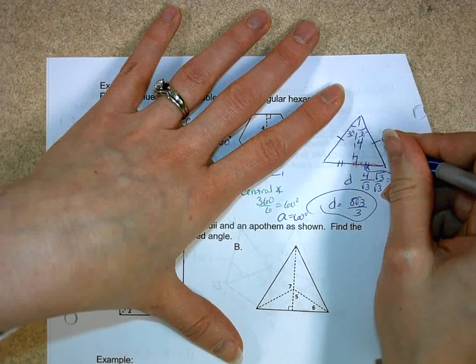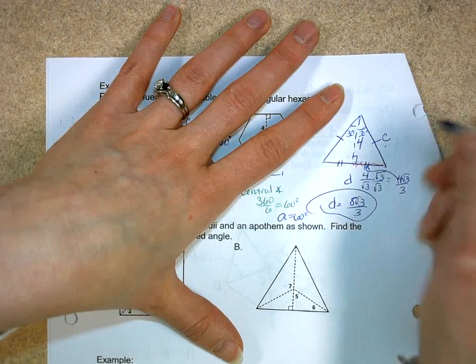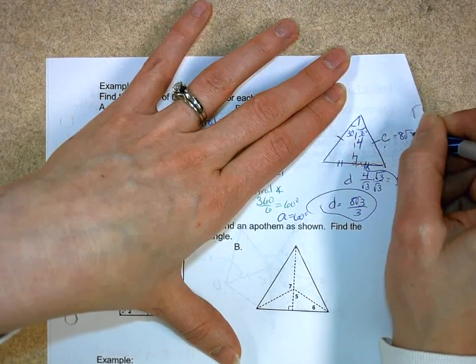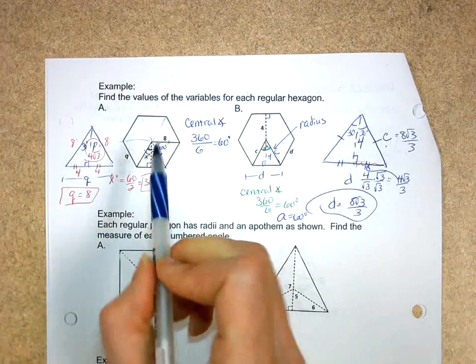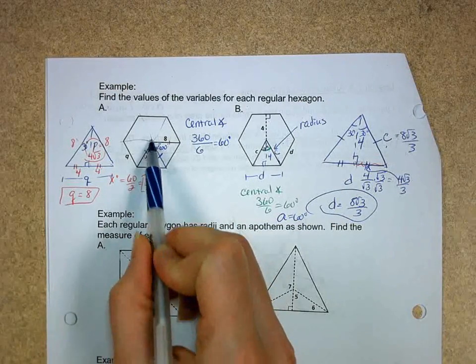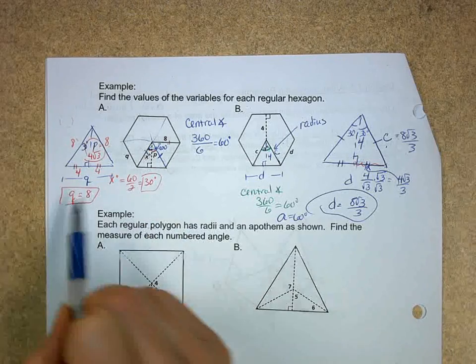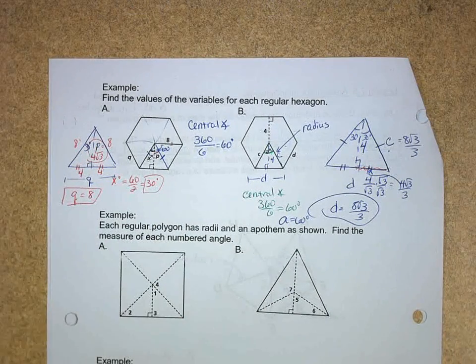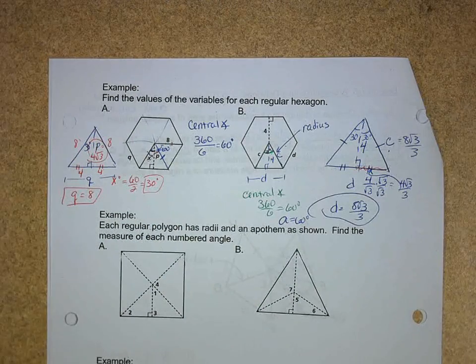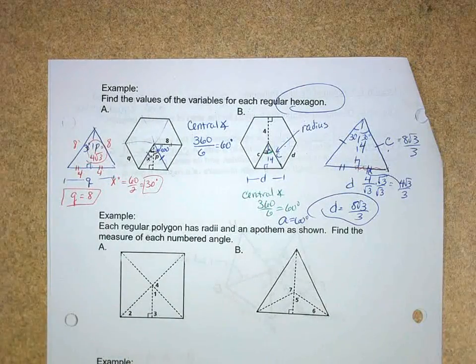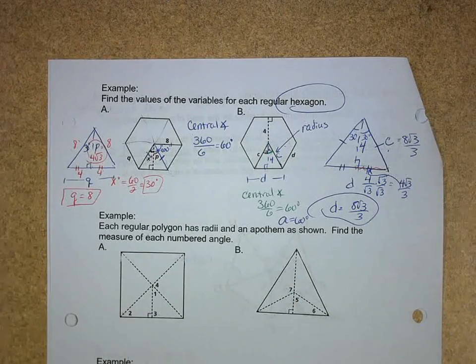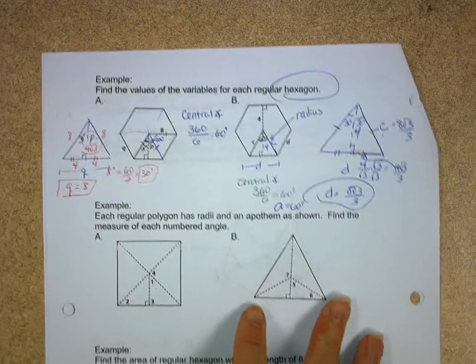Now, to get to the radius, you just have to multiply it by 2. That's also 8 root 3 over 3. Now, I want to show you something. This side was 8. The radius was 8. What was the length of the whole side? 8. The reason why is on a hexagon, and only for a hexagon, each one of those congruent isosceles triangles is actually equilateral every single time. So it's kind of cool to do.